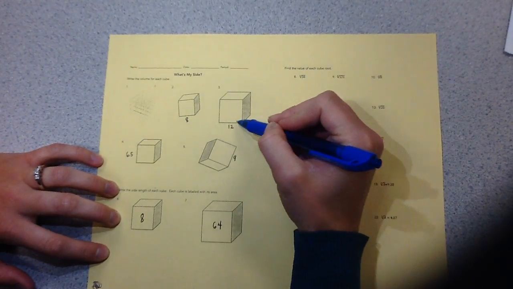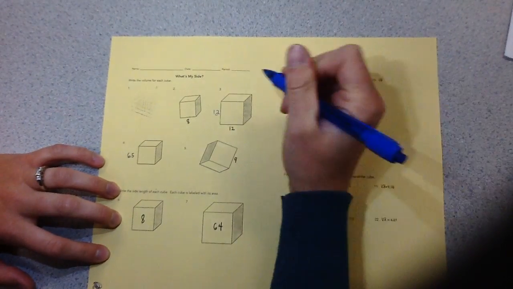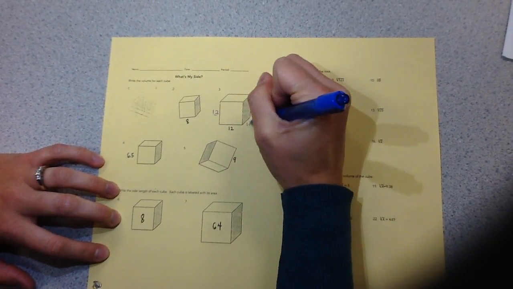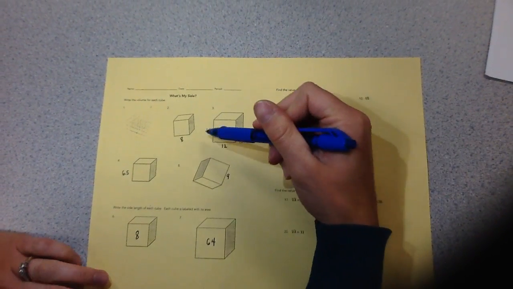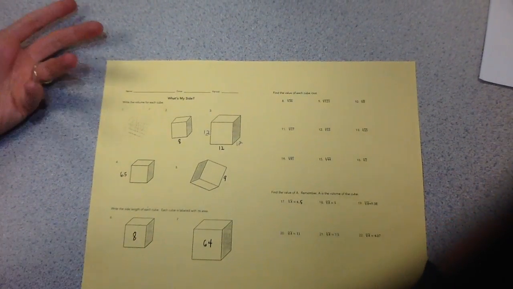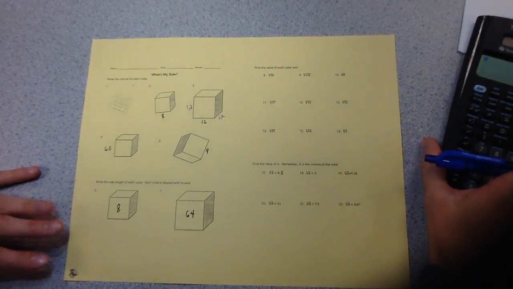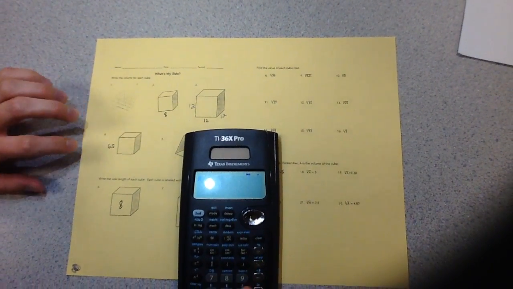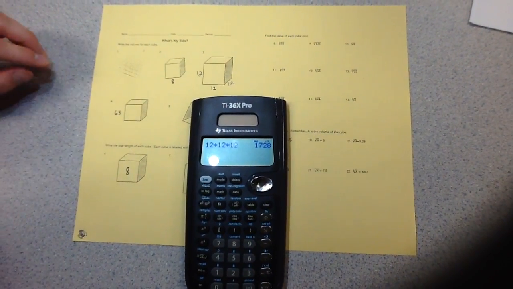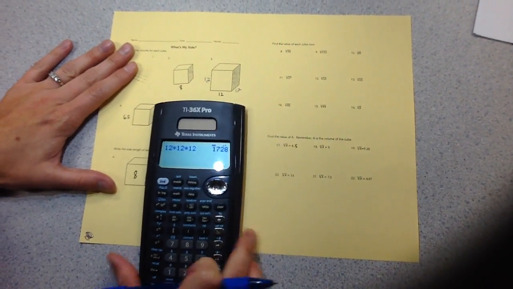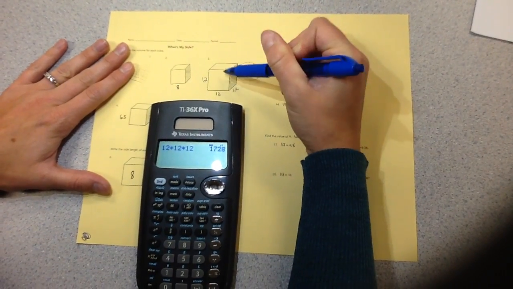So this side length is 12, and this side length is 12, and this side length is 12 as well. In order to figure out the volume of my cube, we need to multiply all of our sides together. Yesterday we talked about area, which is a two-dimensional thing. With volume, we use cubes, and it's three-dimensional. So we start by multiplying all of our side lengths together: 12 times 12 times 12, or 12 to the third power, is 1,728. This is the volume that goes with this cube.